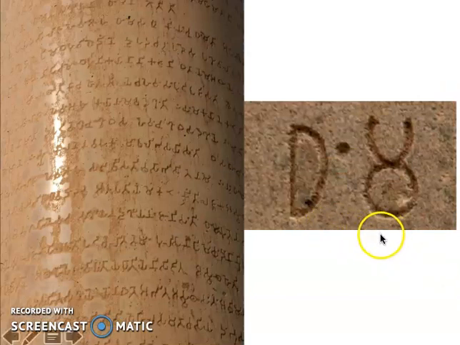So, stone works that have carved into them his statements, his edicts, which means his decrees, his commands, his mandates of what he wants his kingdom to be. And there's the word dharma.